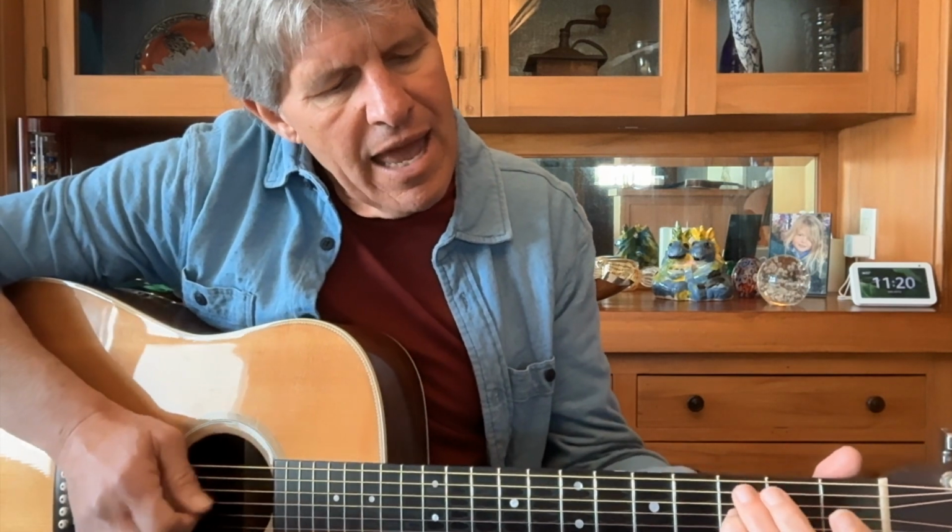C, D, E, F, G, A, B. But we're going to flatten that by a half step, and it's a B flat. And this note right here on the G string is a B flat, because open, it's a G.